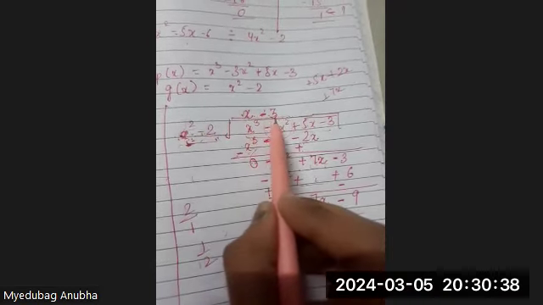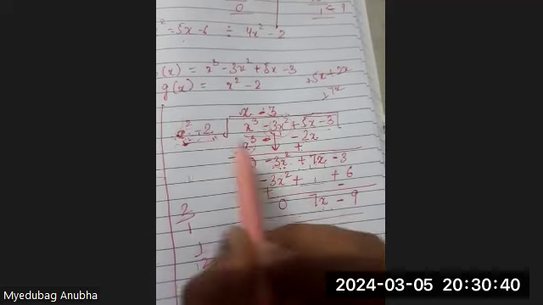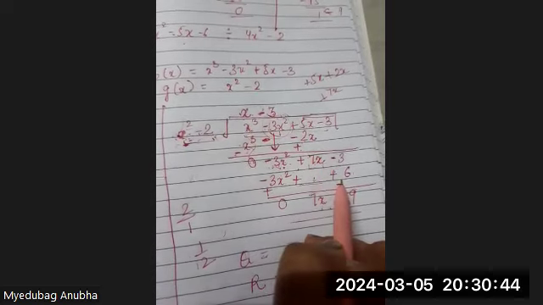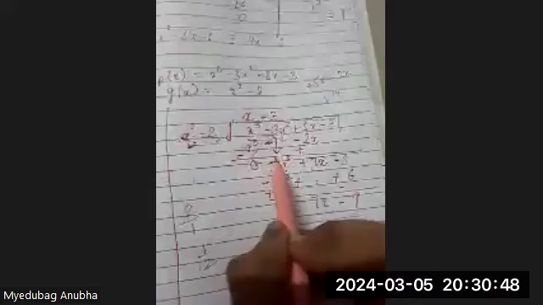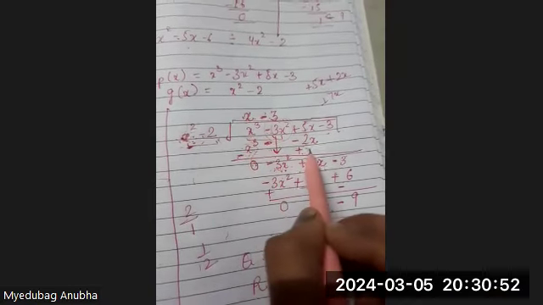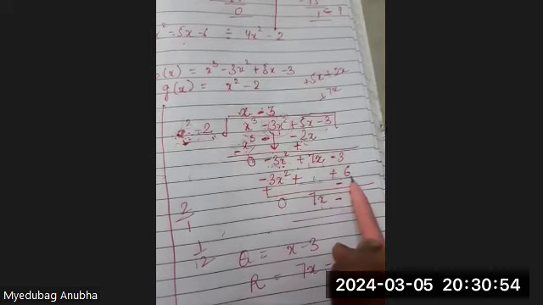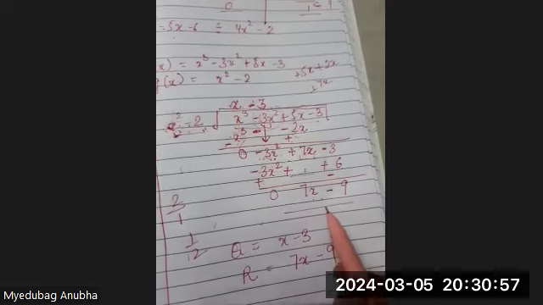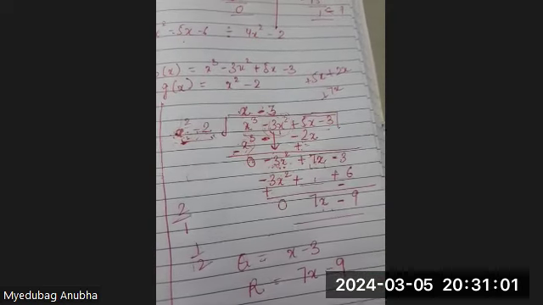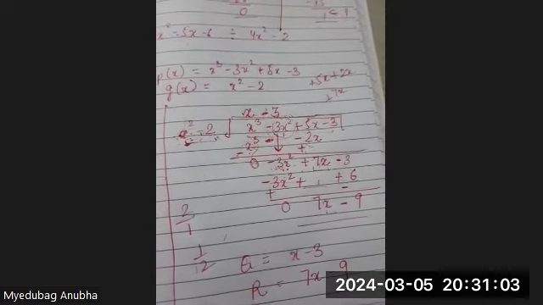So this will be 3x square, minus minus plus, and 3 2s are 6. After every step, you have to change its sign. Don't change the sign of the entire equation, just the below sign. Changing this sign, changing the second series sign. No problem if any remainder is left. No need to worry, because the question is asking you for the quotient and the remainder.